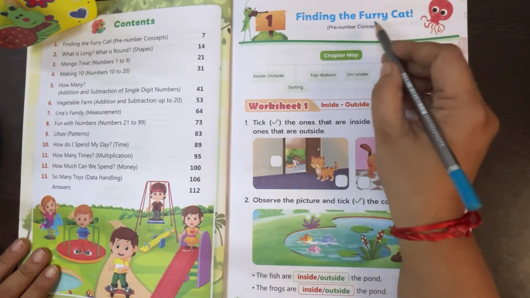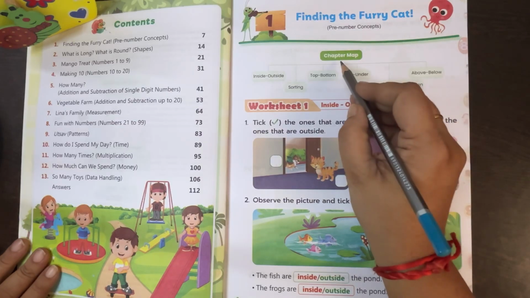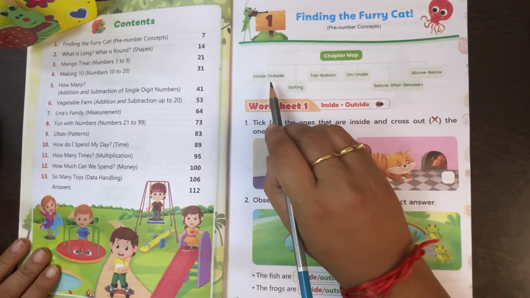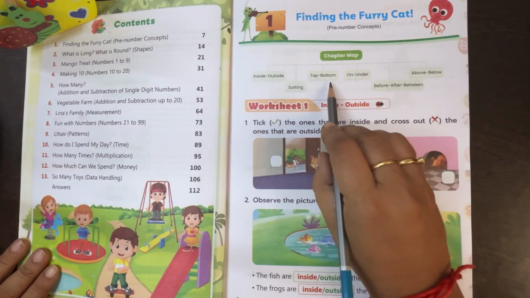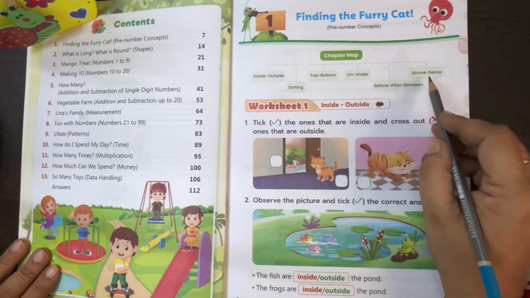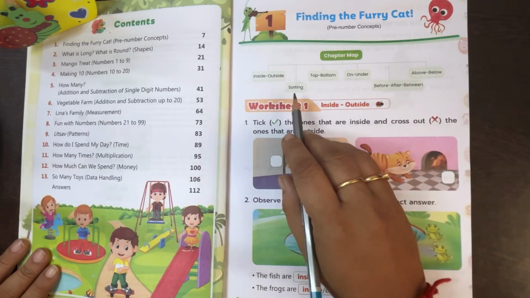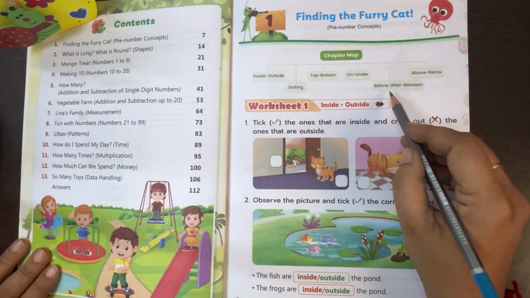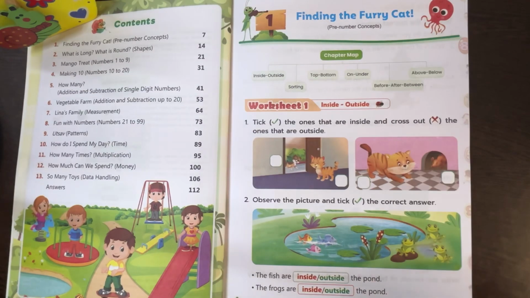Finding the furry cat. Pre-number concepts. Chapter map. So inside, outside, top, bottom, on, under, above, below. So sorting of this and before, after, between. Let's begin. Okay. Again, this is about positional words.